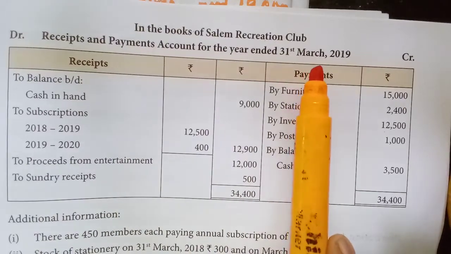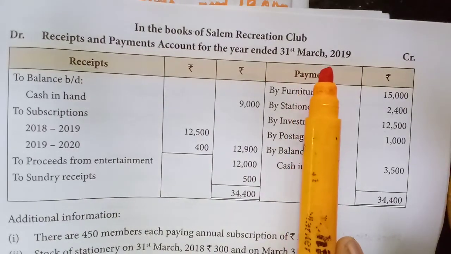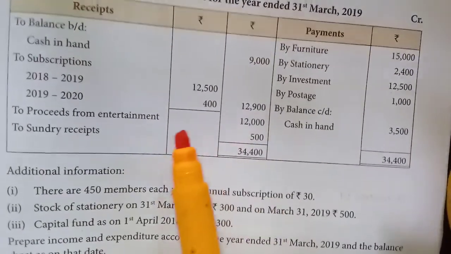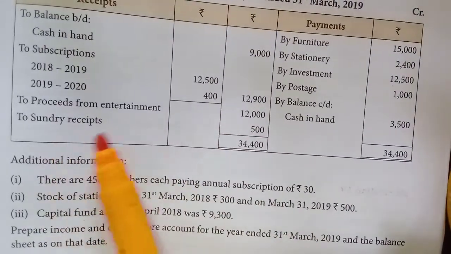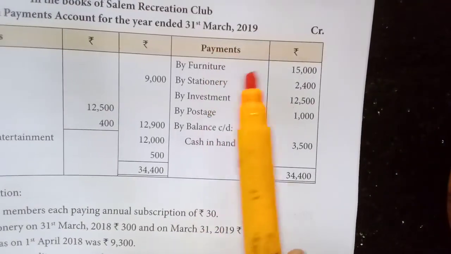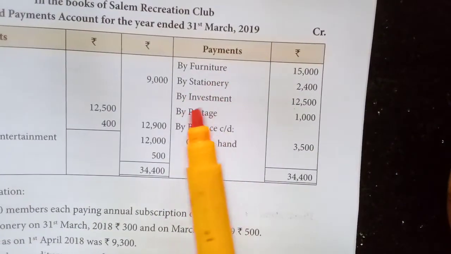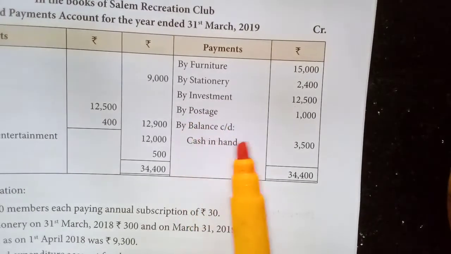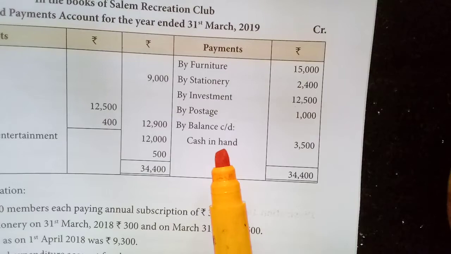Current year is what? 18-19. Okay, so current year given, the next year subscription received in advance also given. Then proceeds from entertainment, then sundry receipts, then furniture purchased. Okay, stationery, investment, then postage, then balance carried down, closing cash in hand.